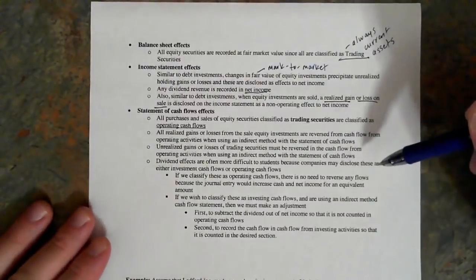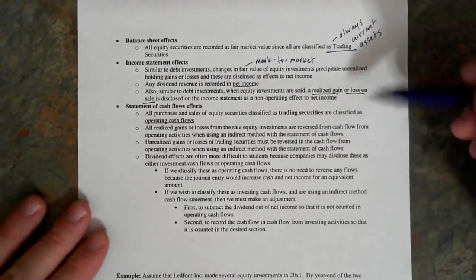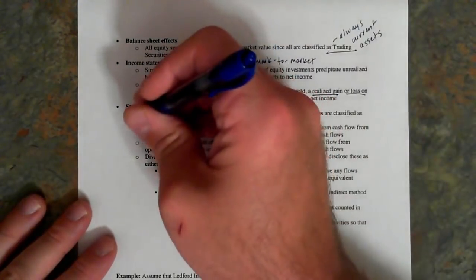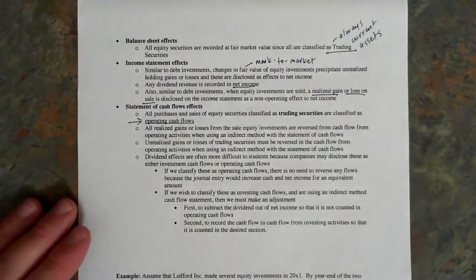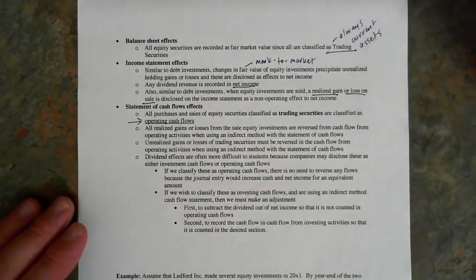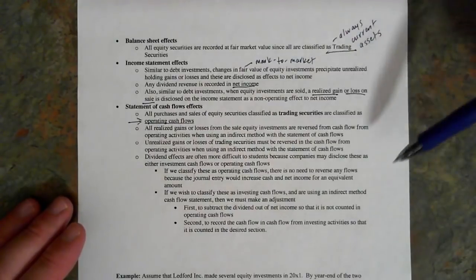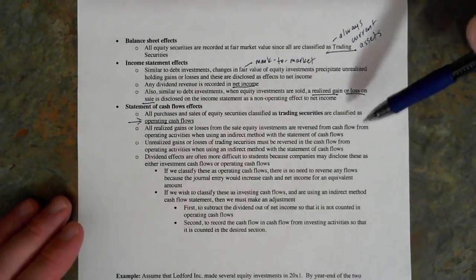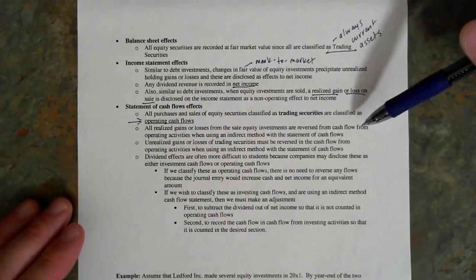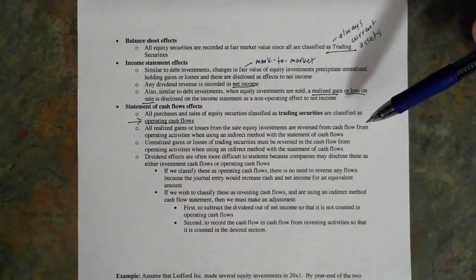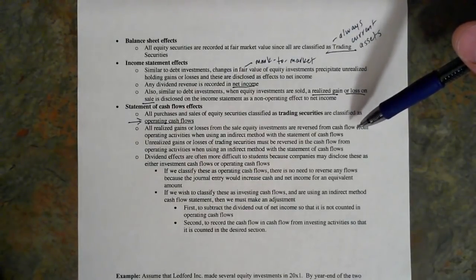The statement of cash flow effects, which are everyone's favorite statement: essentially, trading securities, like debt investments, are always classified as operating cash flows. So that trading category sets it into the CFO section of the statement of cash flows, and it doesn't move from there. All realized gains and losses are reversed. So when we sell these, we want to reverse the gain or loss from CFO, just like we learned in Intermediate 1. We reverse all gains and losses on the sale of fixed assets. Well, this is just similar to that. It's an investment, but we still reverse the gain or loss.